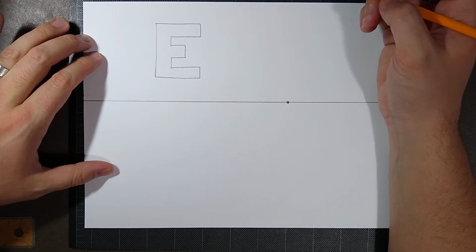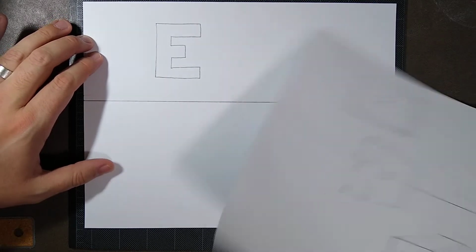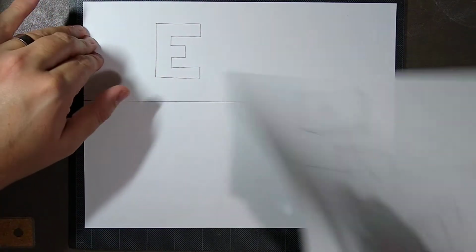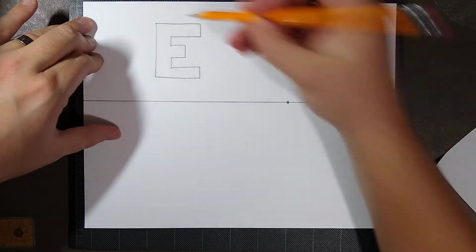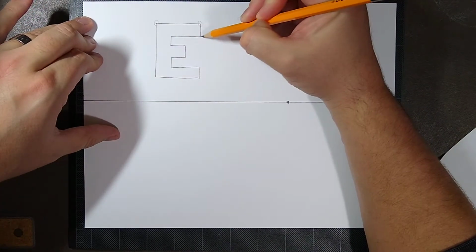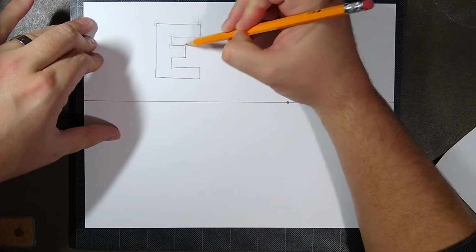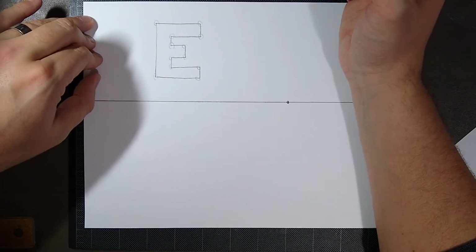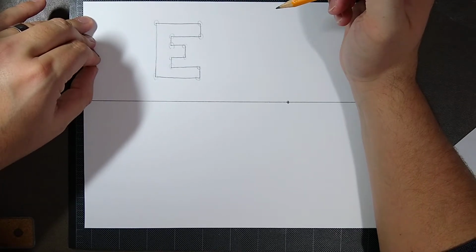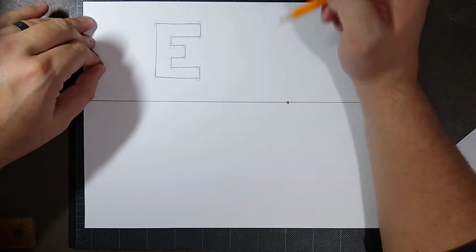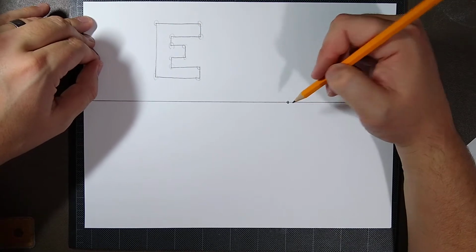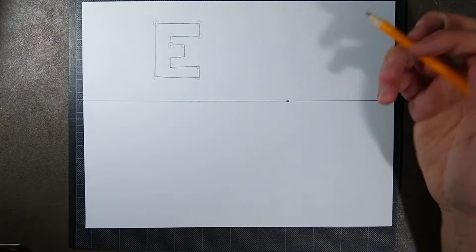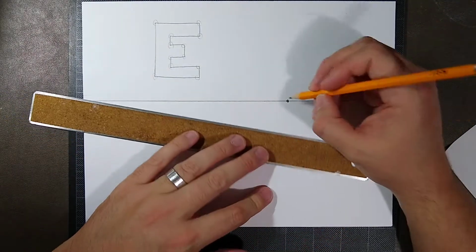Now, instead of the 4 corners of our rectangle like we had before, we've got tons of corners going on here. All right, we've got 1, 2, 3, 4, 5, 6, 7, 8, 9, 10, 11, 12 corners instead of 4. But the same rule applies. We're going to draw each one of these corners to our vanishing point unless they go through our shape. So let's start at the bottom and work our way up.